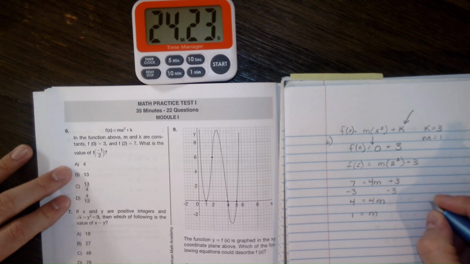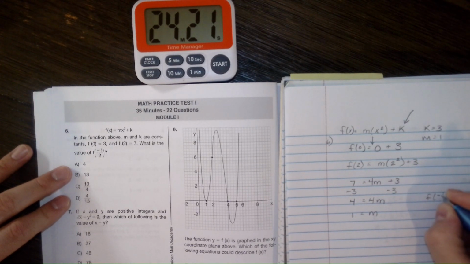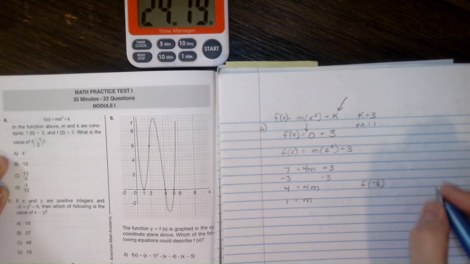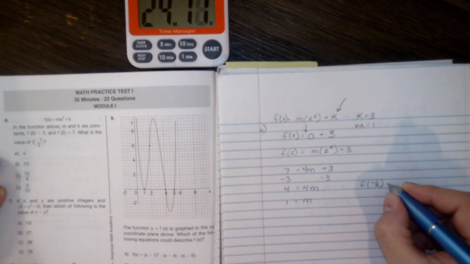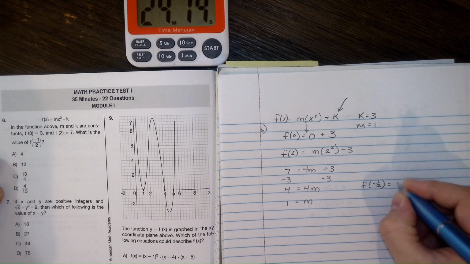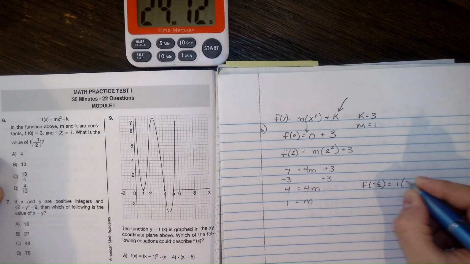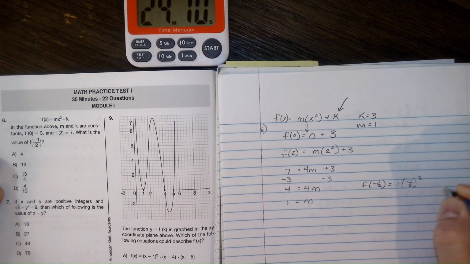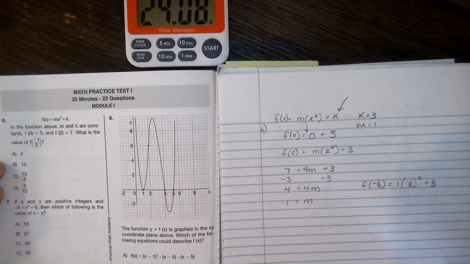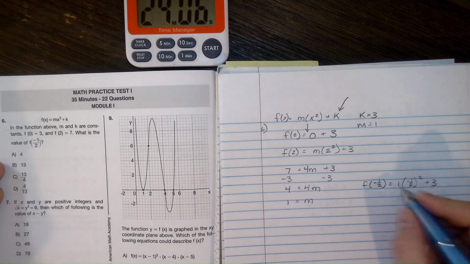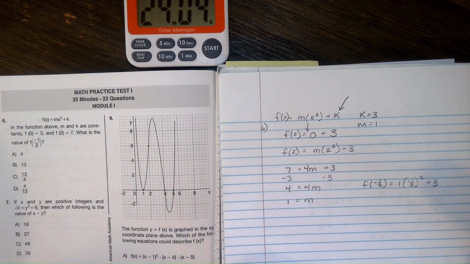So f of negative 1/2 equals 1 times negative 1/2 squared plus 3. The 1 doesn't do anything.